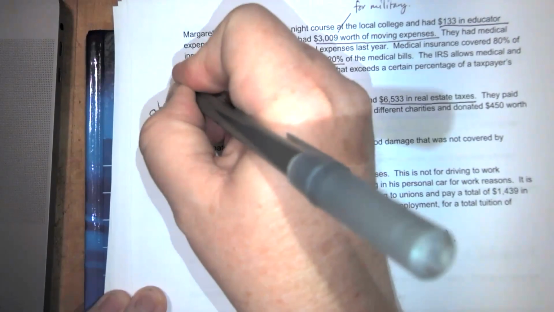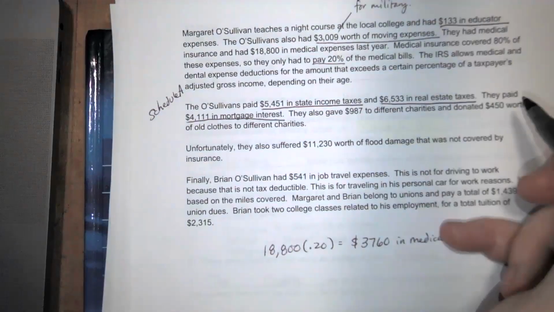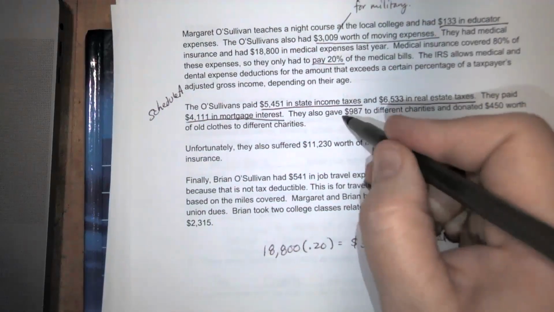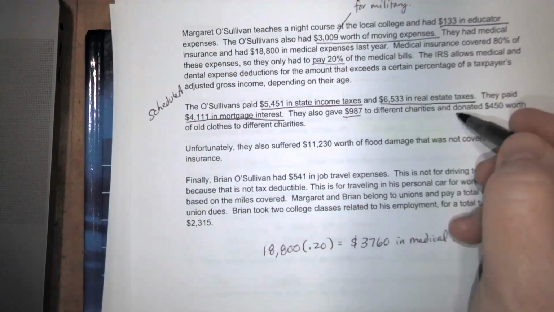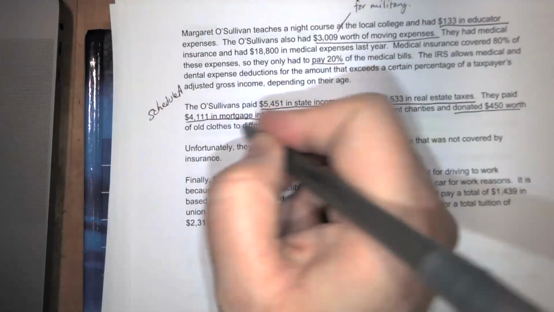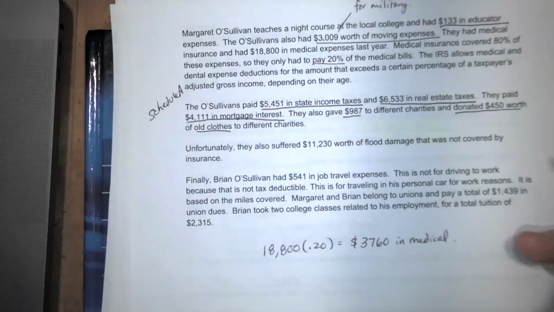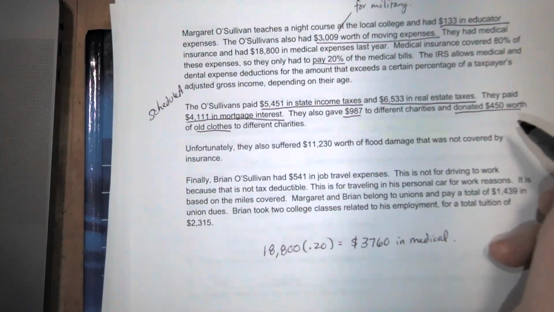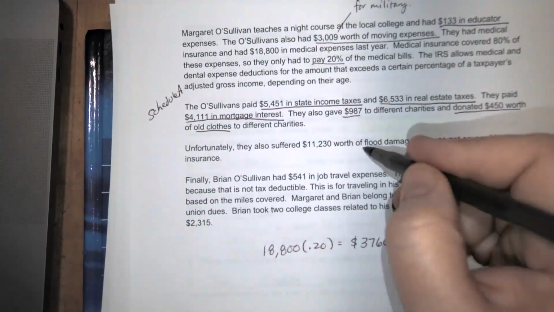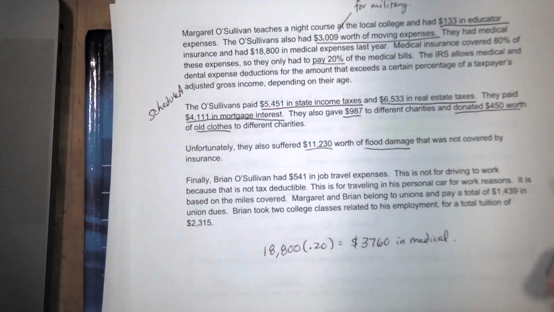Schedule A. They also gave $987 and donated some worth of clothes. Okay, so there's more deductions. Unfortunately, they had some flood damage that was not covered by insurance. This is going to go into the Schedule A as well.